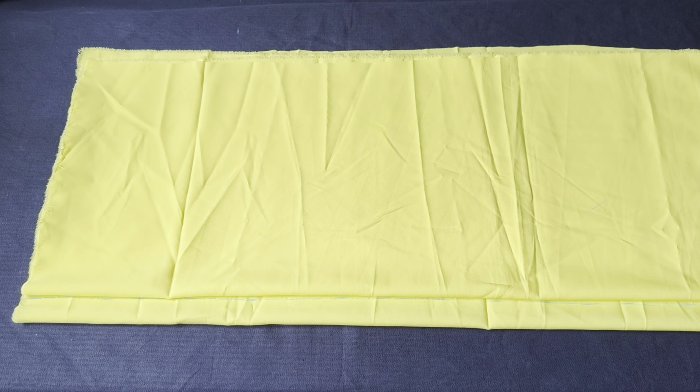So in today's video, I'll be showing you how to make this beautiful trendy dress. It's a short dress, the dress that is on the thumbnail. That is what we are recreating today. Here I have this crepe fabric to recreate the style.